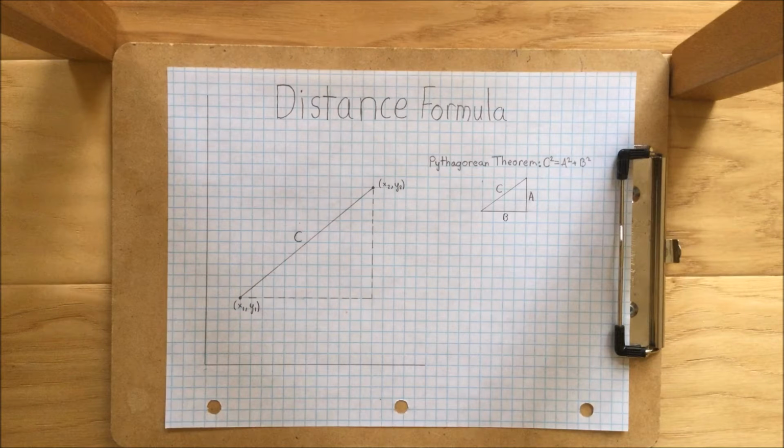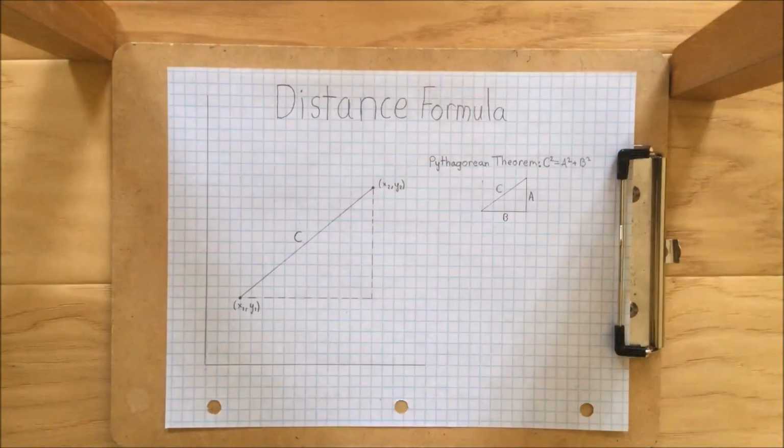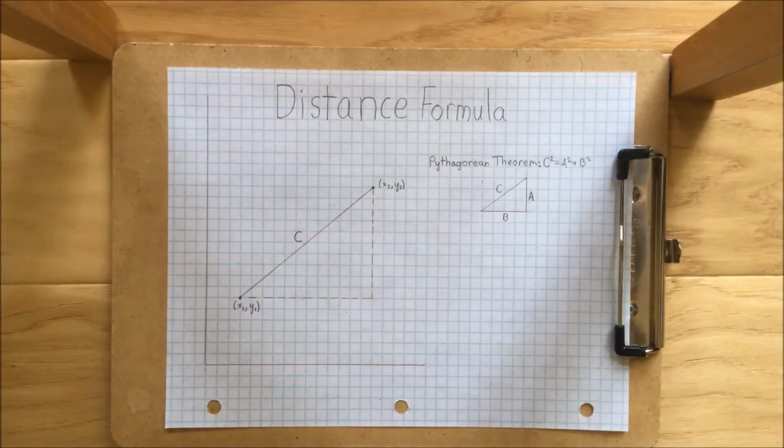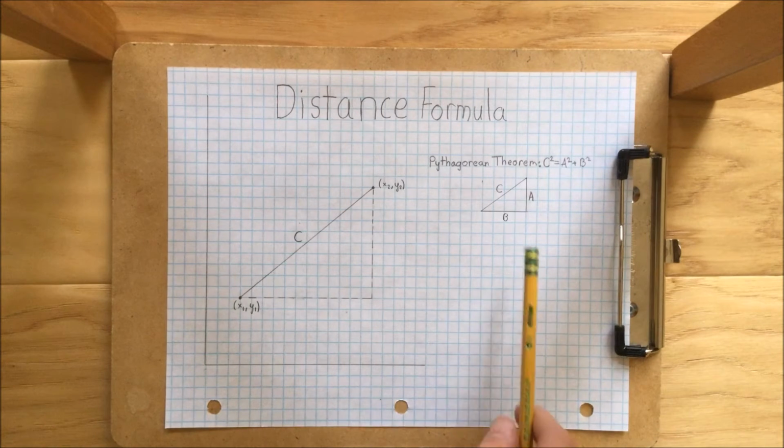Today I'll be covering the distance formula. The distance formula is a formula used to find the distance between 2 points on a line segment. The distance formula is derived from the Pythagorean theorem, c squared equals a squared plus b squared, as shown right here.